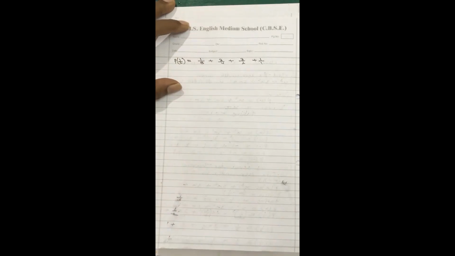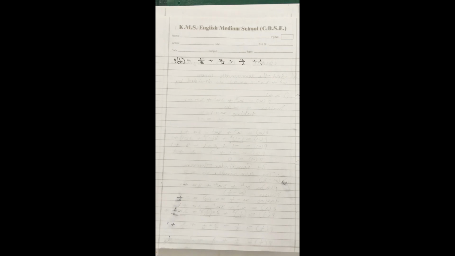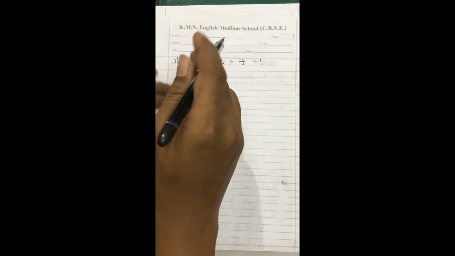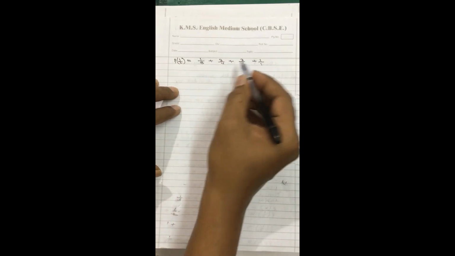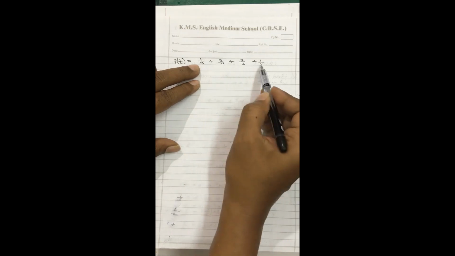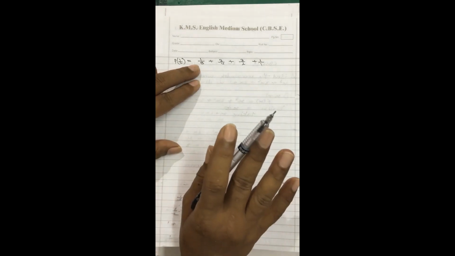Yes, right. Now it is up to you how you are going to solve, my dear students. If you want, you can equate them all. See, if I want to equate them all, what can I do? I can convert, see, it is very easy. This can be converted to 8, this also can be converted to 8, and this also can be converted to 8.